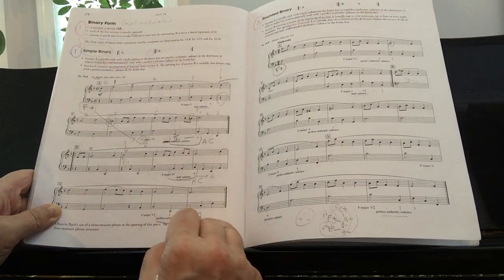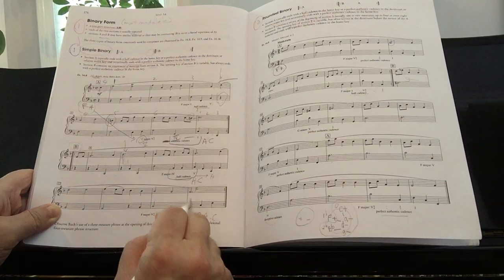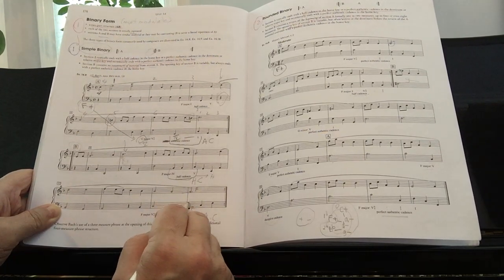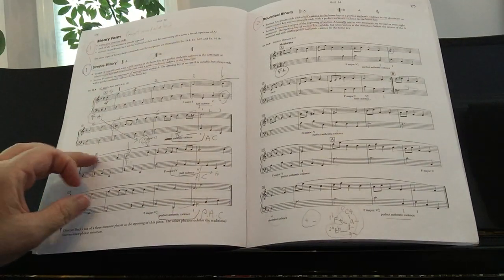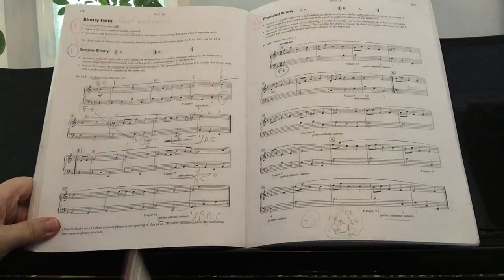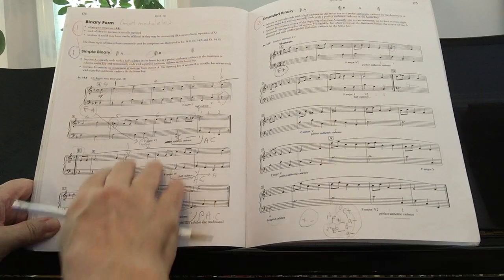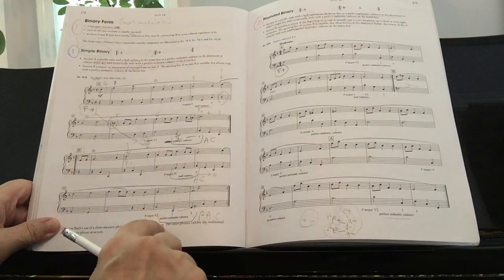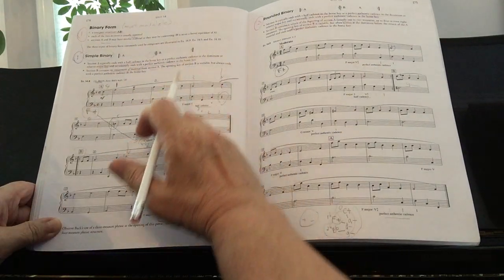This is your PAC. This is called perfect authentic because I have an F and an F in the outer voices. Look for the outer voices. The music is different in the B section than in the A. Therefore, this would be called a contrasting period. Contrasting because it's different. And they are symmetrical.